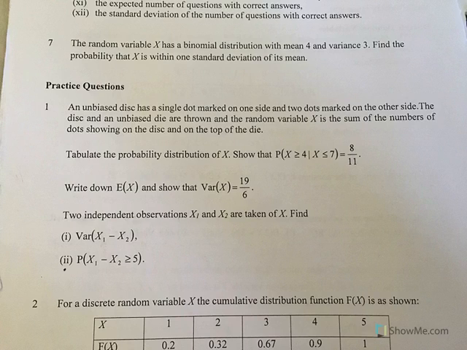One unbiased disk has a single dot marked on one side and two dots marked on the other side. The disk and an unbiased die are thrown, and then one random variable X is the sum of the numbers of the dots showing on the disk and on the top of the die.